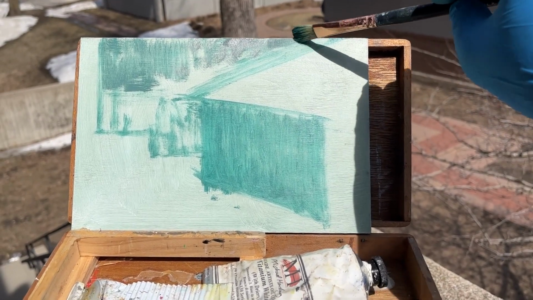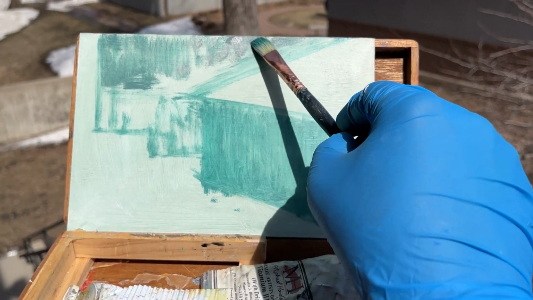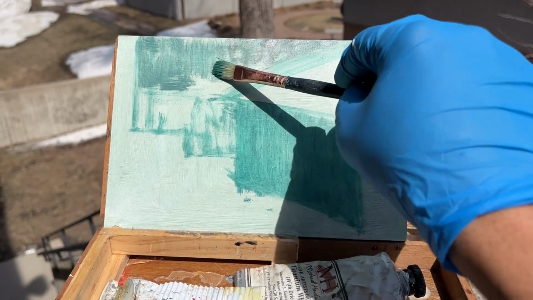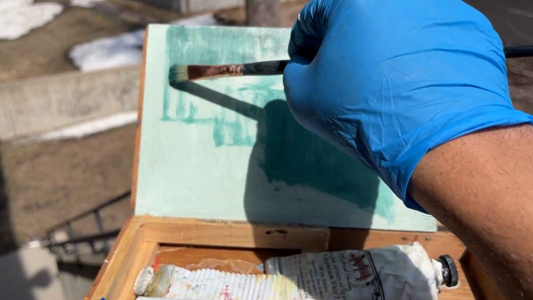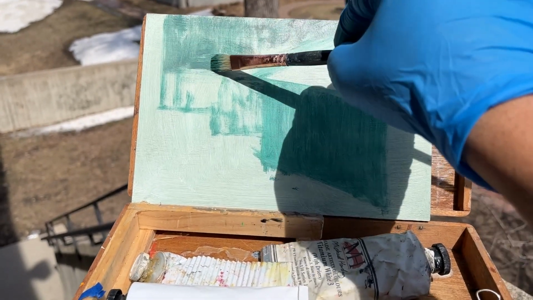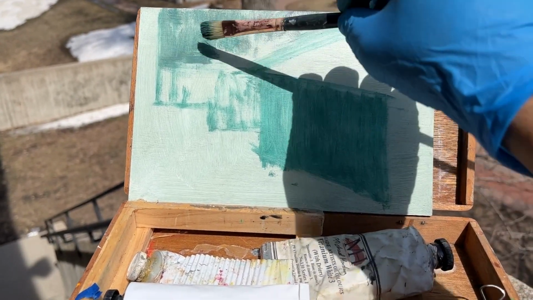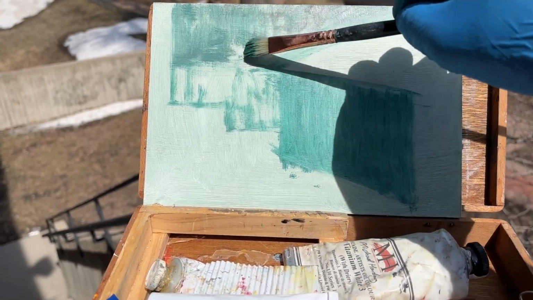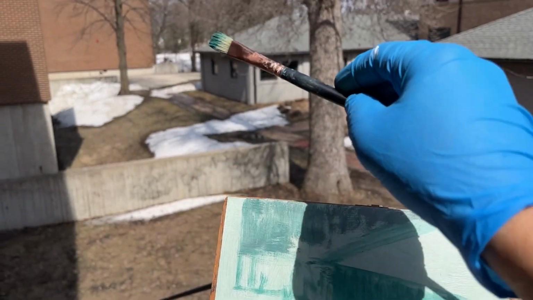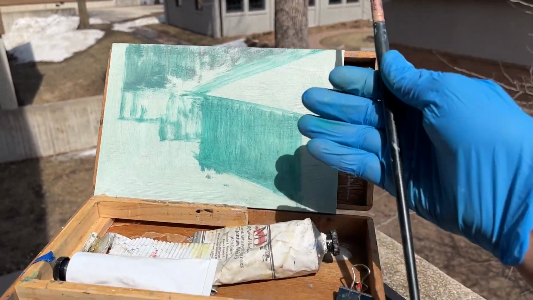There are some warm moments in the tree line there. And I'm keeping that area really loose and gestural and abstract for now. I don't want to go in and define anything too clearly because I want this information of the building to be closer.